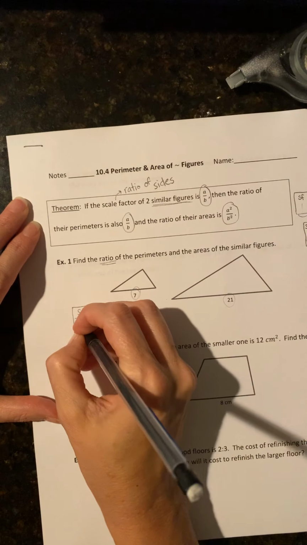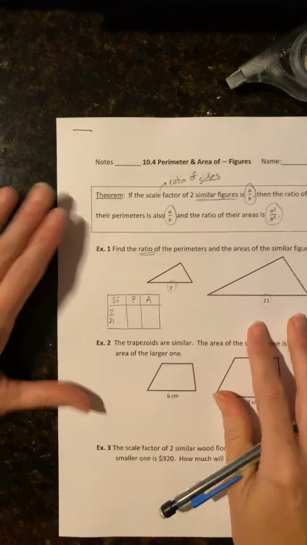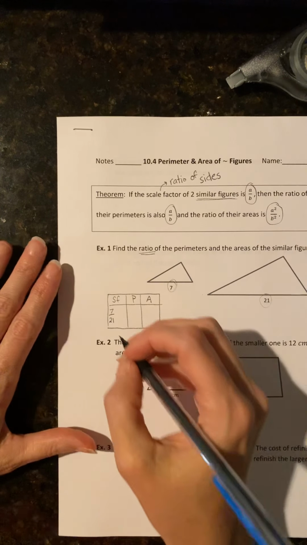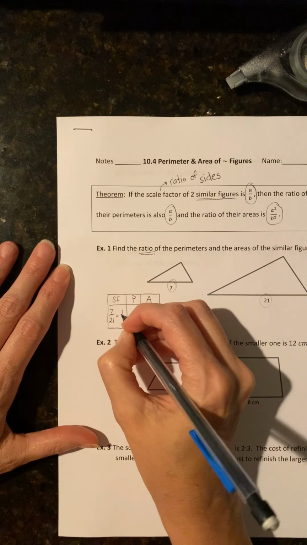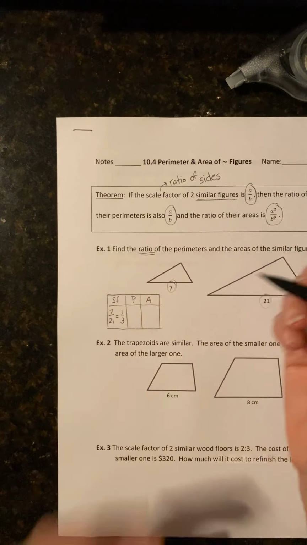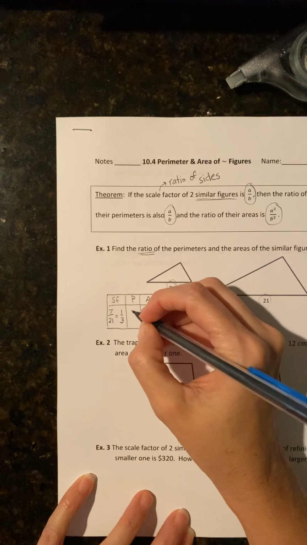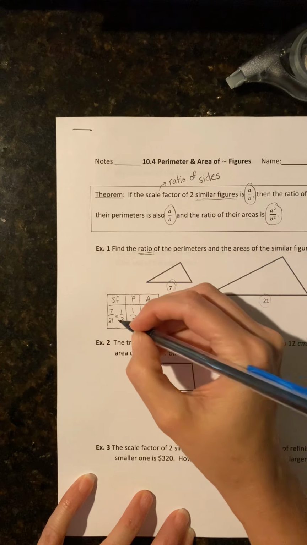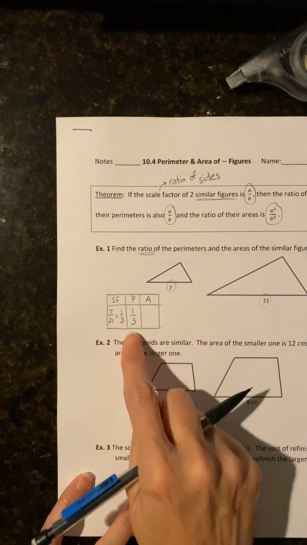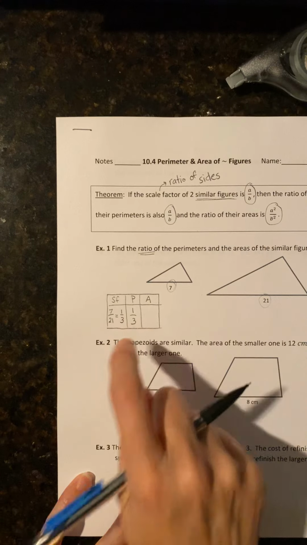So the scale factor is 7/21. Okay, scale factor should be reduced, and 7/21 reduces to 1/3. So that is the scale factor, 1 to 3. And then I'm just going to fill out the rest of the chart. The ratio of the perimeters is 1 to 3. These will always match. And the ratio of the areas is the square of that fraction.